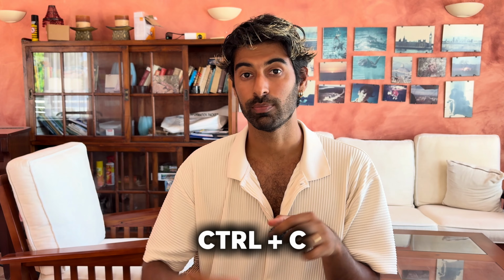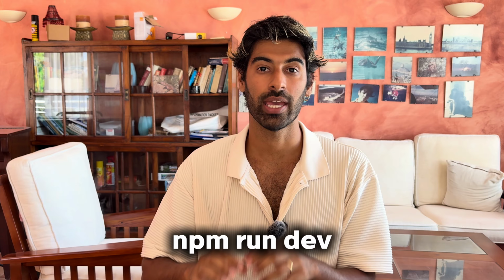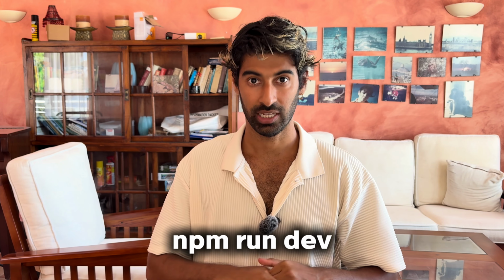So now the last point is to go back to Claude. And normally what you have to do is restart your local server, which you can do by hitting Control-C to shut the server and then npm run dev to restart the server. And if you already have a live website, then you have to do a git push into the live server.